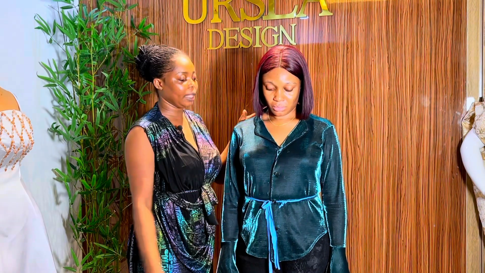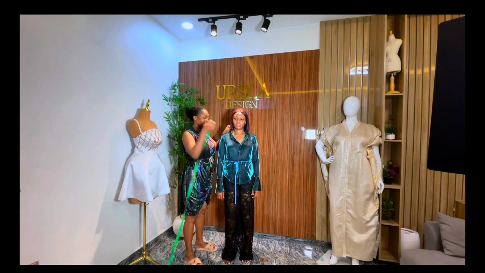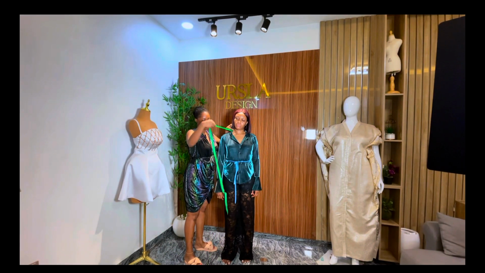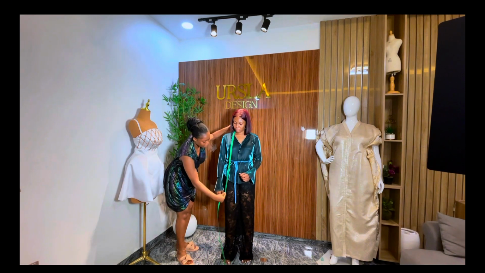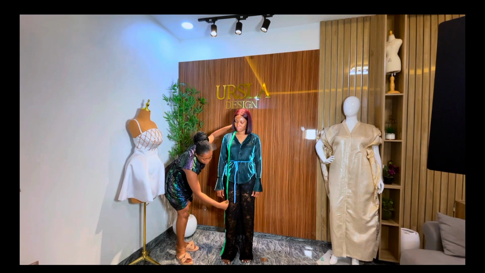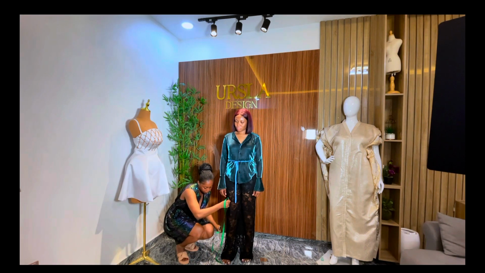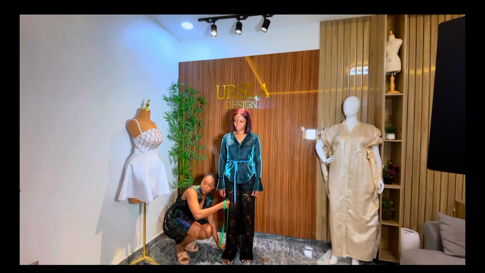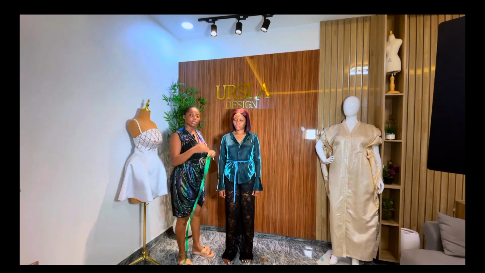So I think we have the full measurement. To take the full measurement, you put your tape on the nape of the neck here, and then you take it all the way. If you can't go all the way at once, when you get to this point, you can just hold the tape on her body, and then you continue until you get the full measurement. You get? So for her, the full length is more than 60.